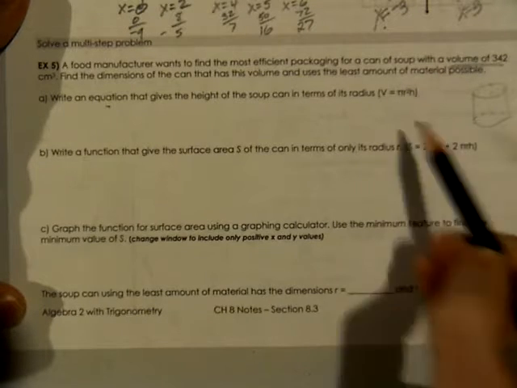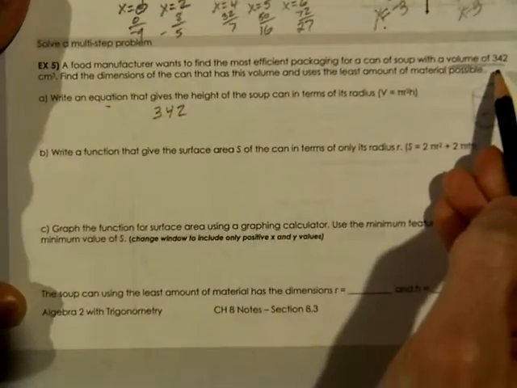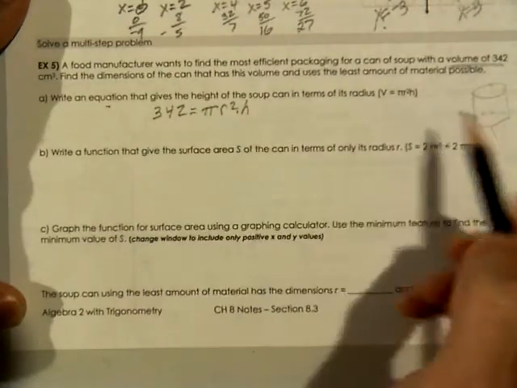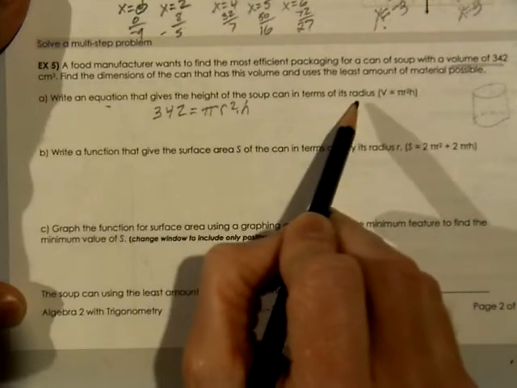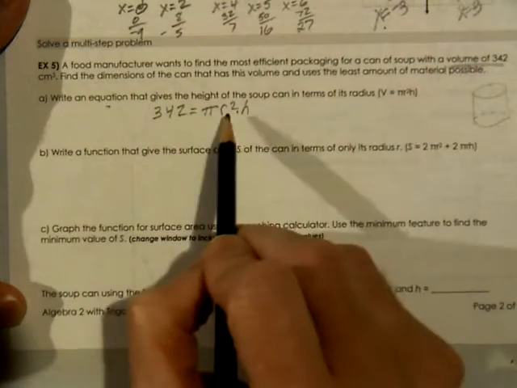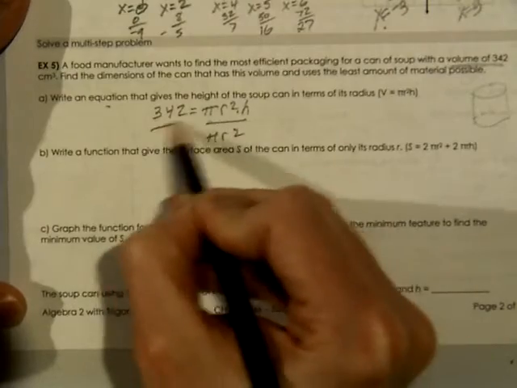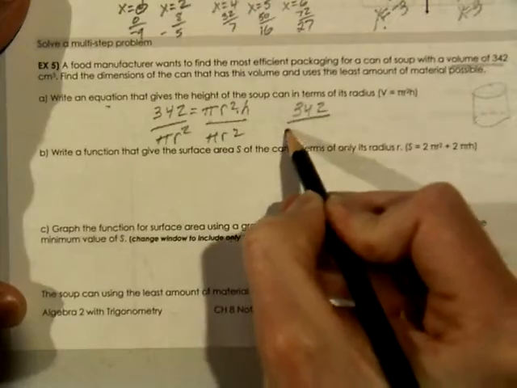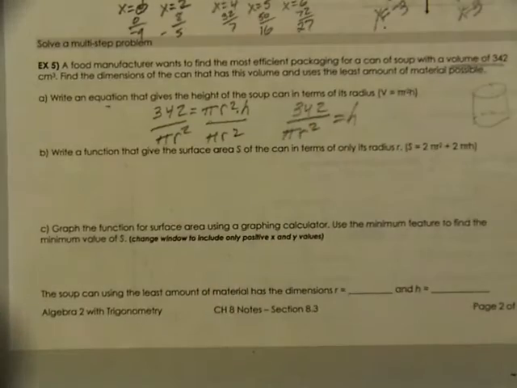You have your cylinder of soup. The volume is 342, and that's going to equal pi r squared times h. Now if we want to write the height in terms of the radius, we want to get the height by itself. So we're going to divide by pi r squared, and we're going to have 342 over pi r squared equal to h. So your height is now in terms of r.